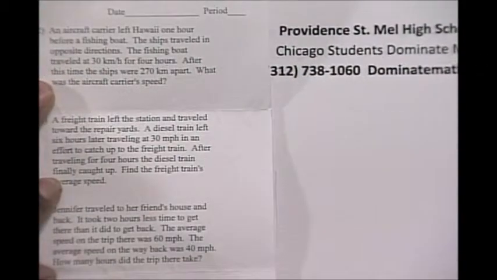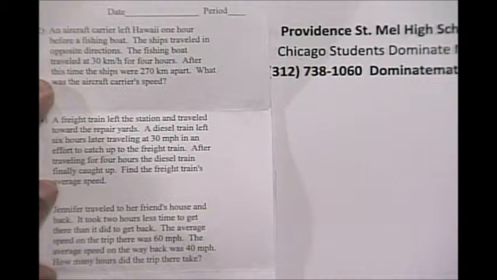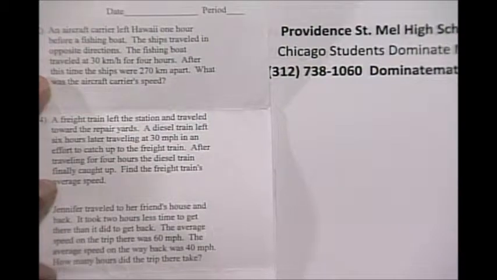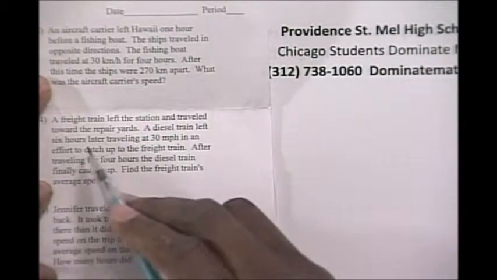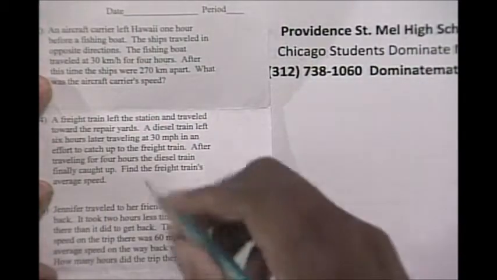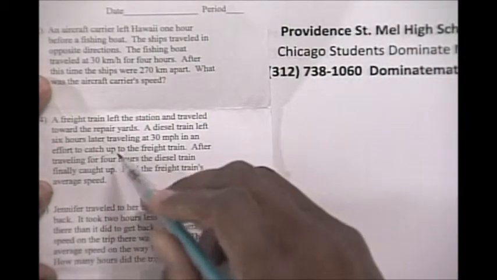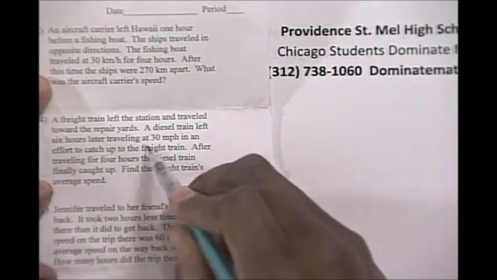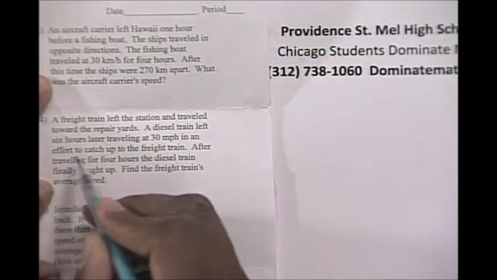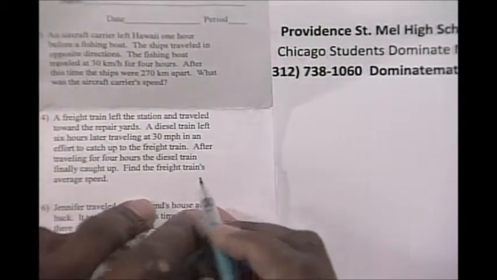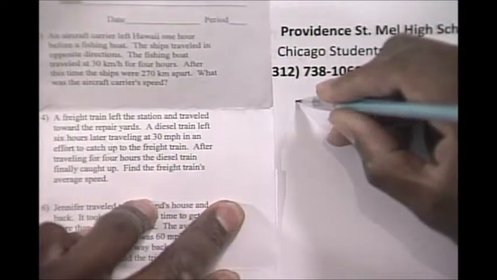Let's position it here. All right, so what we have is: a freight train left the station and traveled toward the repair yards. A diesel train left 6 hours later traveling at 30 miles per hour in an effort to catch up. That's a very, very important sentence right there: in an effort to catch up.